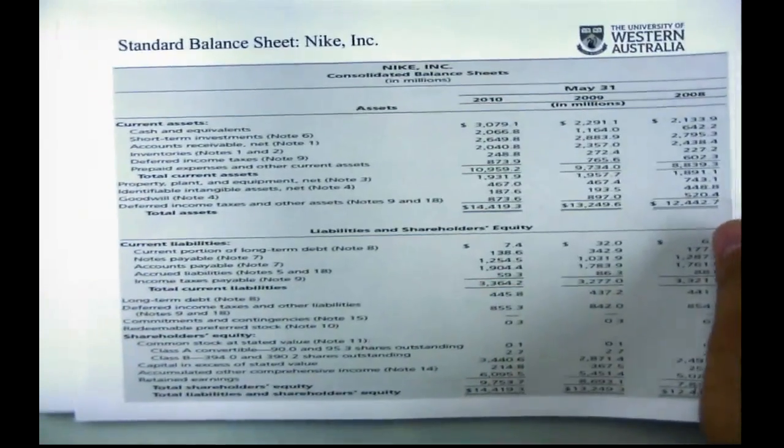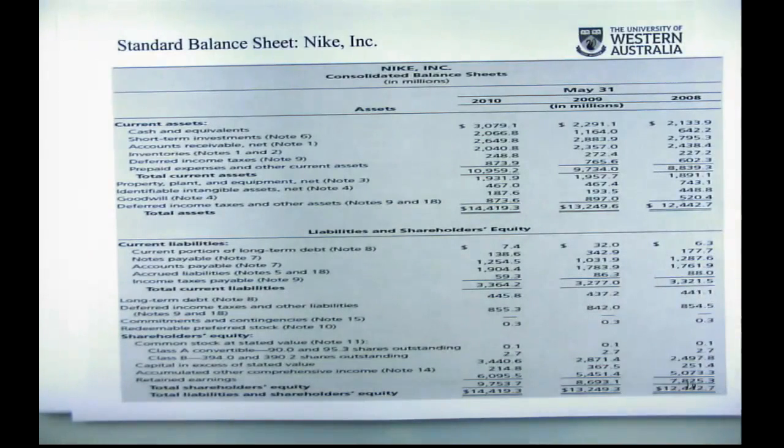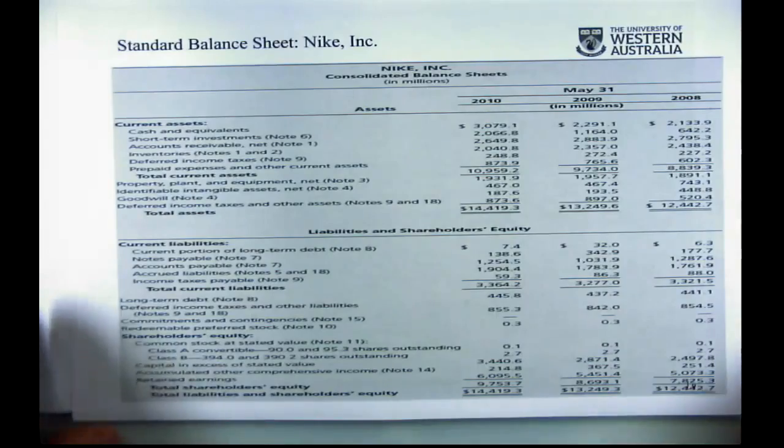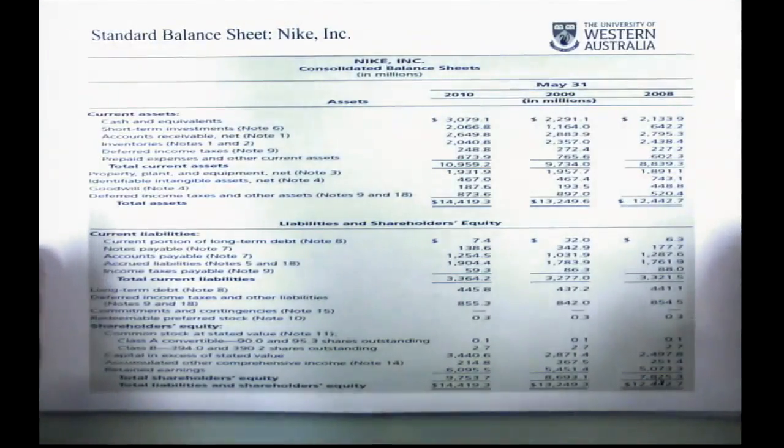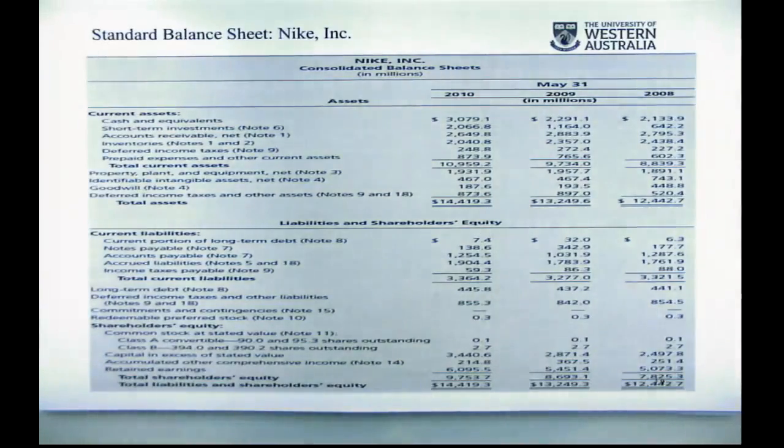Okay, this is a very real example, actually for our beloved firm Nike. And please do not panic. Do not be afraid. If I ask you something like this in the exam, it will be something easy, a very simple balance sheet. I'm not going to ask you something very complicated like this, but my style is like this.